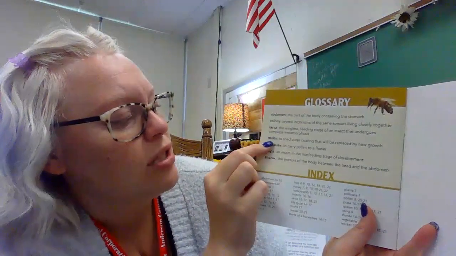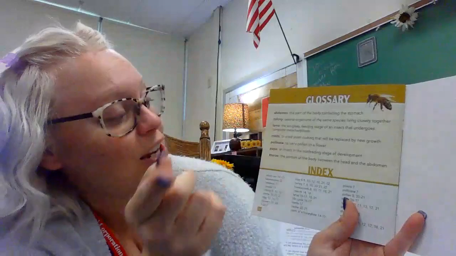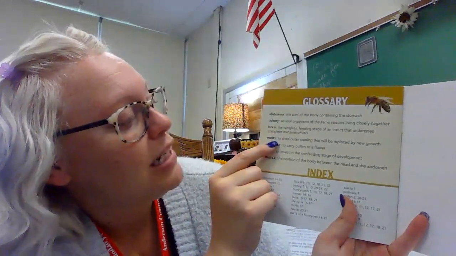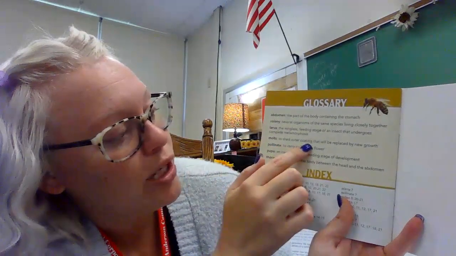The next word is molts, and I do not know what molts is, so this is going to be information for me and you. Molts means to shed the outer coating that will be replaced by new growth. So think of if you've ever seen maybe a snake shedding its skin, or maybe a caterpillar. A caterpillar goes to a butterfly eventually, but it sheds its skin at some point. So that's what molts is. It's to shed the outer coating that's replaced by the new growth.